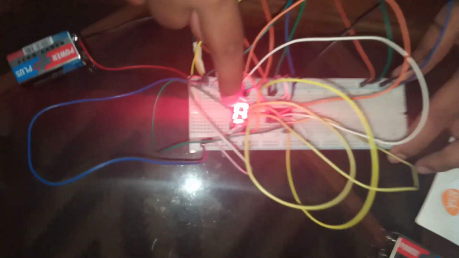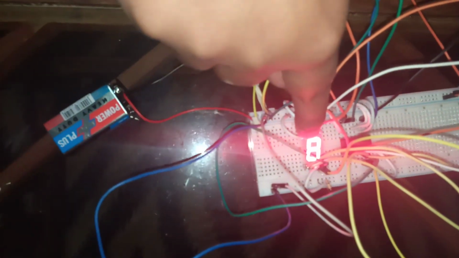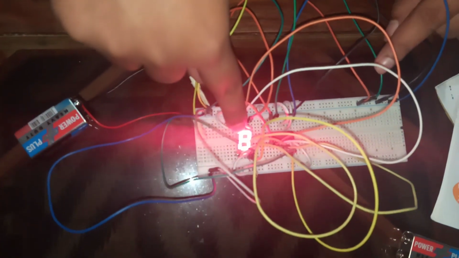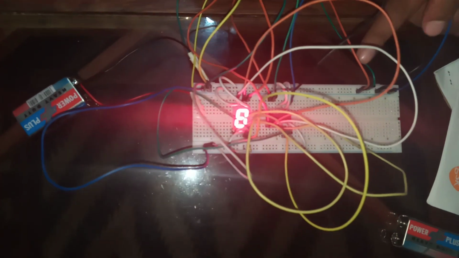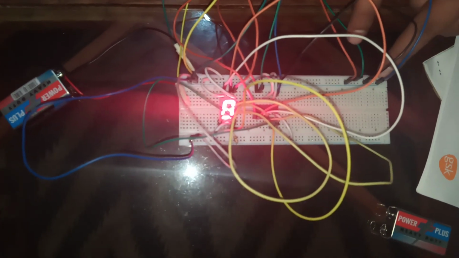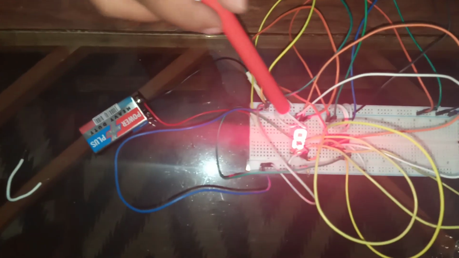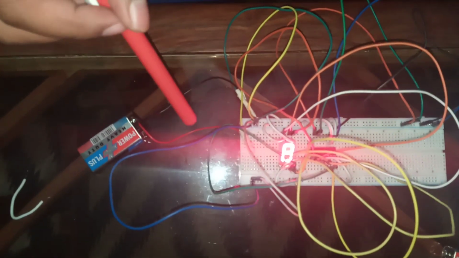This is 8 displayed on the 7 segment. Only one wire, which is D, is at positive. All the remaining wires A, C and B are negative. A, B and C are 0 and only D is 1. We will get 8 on the 7 segment. Here you can see that this is 8 on the 7 segment display.